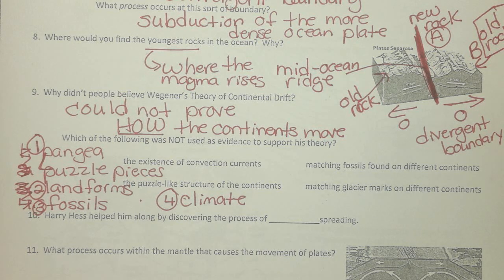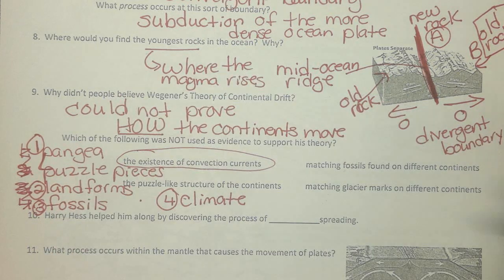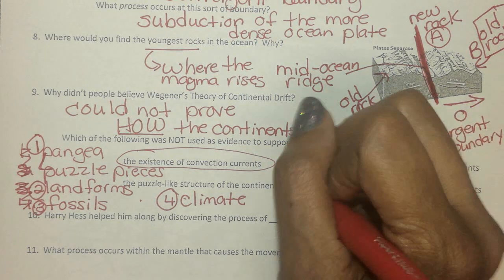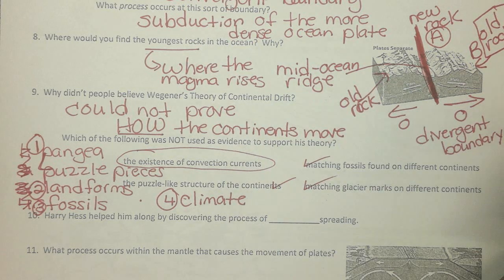And also he found glacier scratches in India. And again, India is a warm climate. And glaciers need to be in a cold climate. Okay, so which one was not evidence in his theory? And that was the existence of convection currents. That was the one piece that he could not prove, or he didn't know at the time. So this was part of his theory, this was part of his theory, and this was part of his theory.